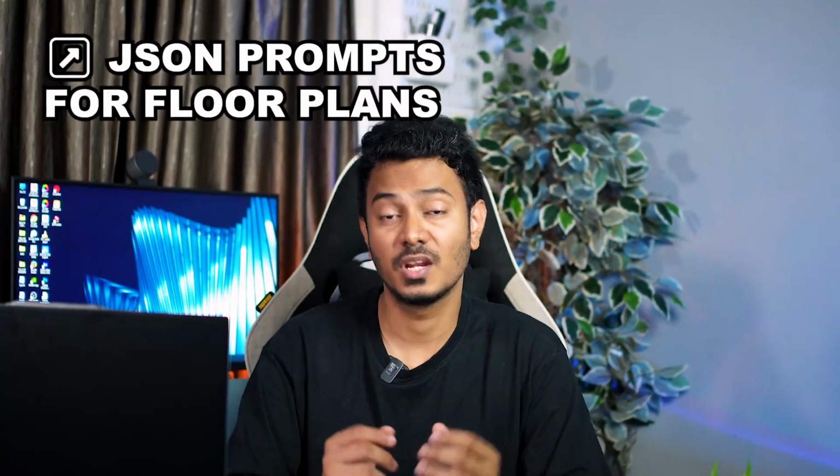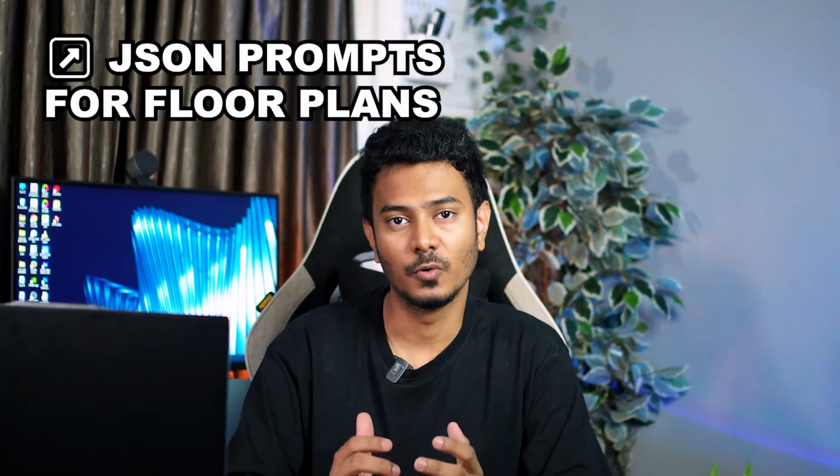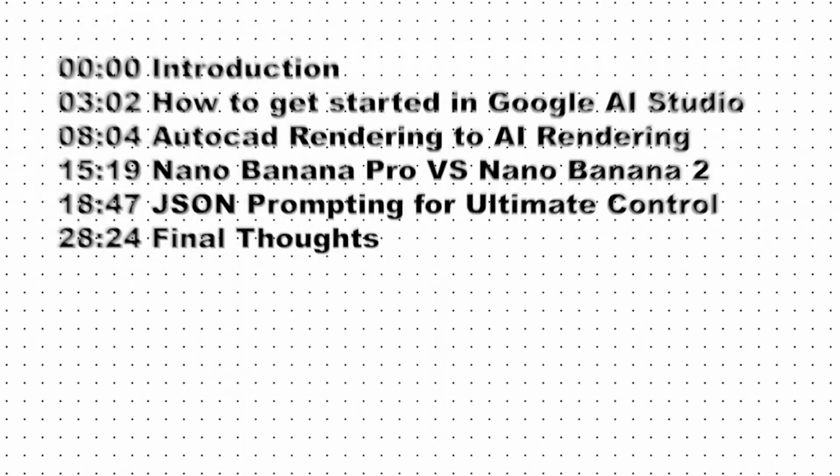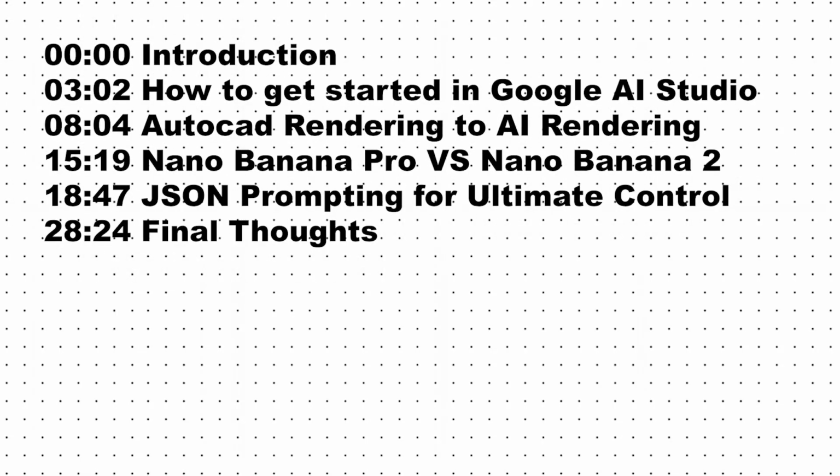We'll also be introducing JSON prompting, a unique workflow that we have been experimenting with in recent times that gives you full control over your images and renderings. We'll focus on creating a repeatable process that you can take and adapt for any project that you're working on. Because at the end of the day, the tools will keep evolving, but the process is extremely important and it makes you efficient. I'm also adding timestamps here so you can quickly navigate and revisit specific sections and use this as a reference whenever you need.